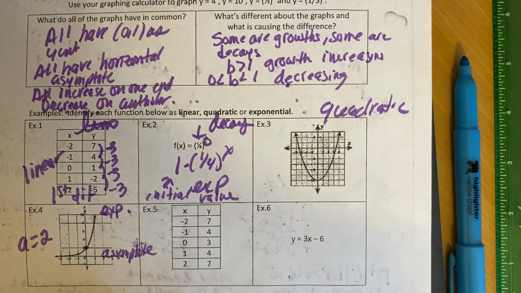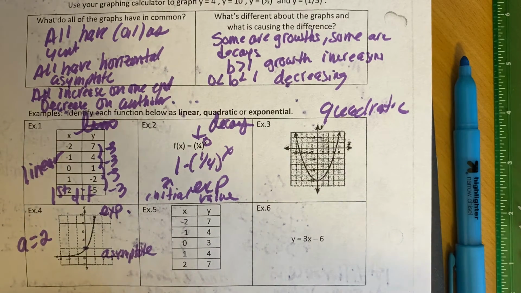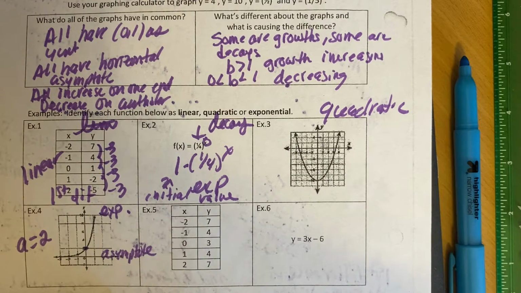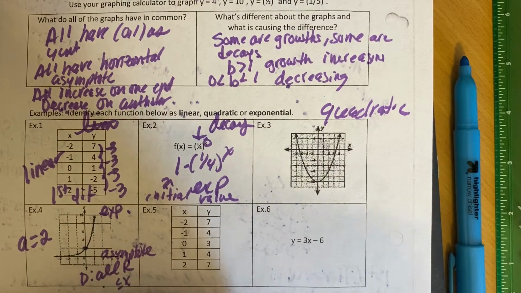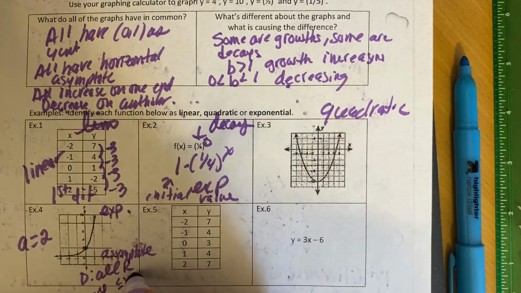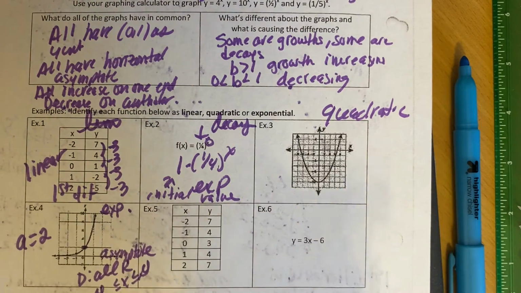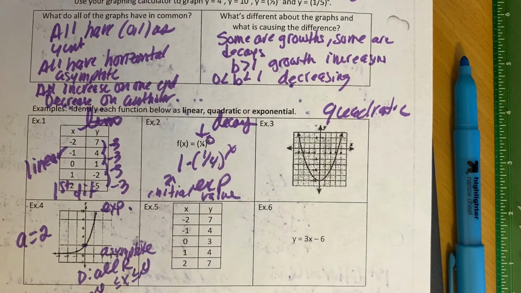We can tell also our domain and range. Our domain is going to be all real, and x is greater than negative infinity, and you can see it like that. Sometimes they write it with the equal sign, sometimes they don't. It doesn't really matter. If it's a multiple choice, just pick the one that has that.